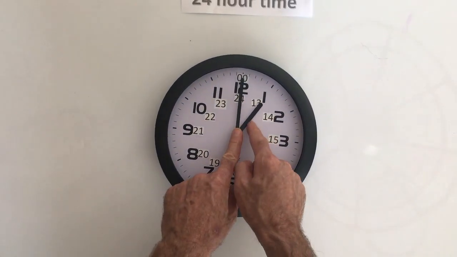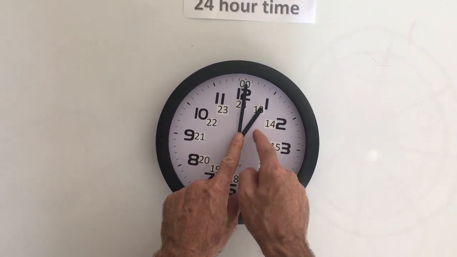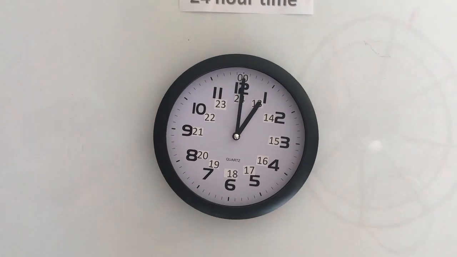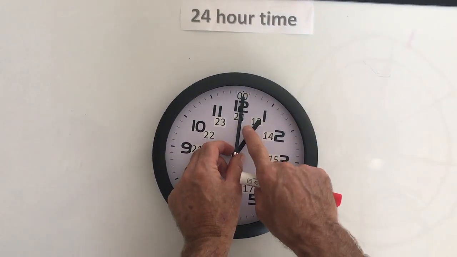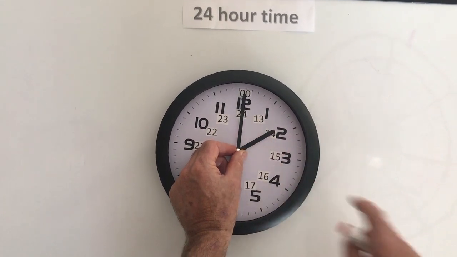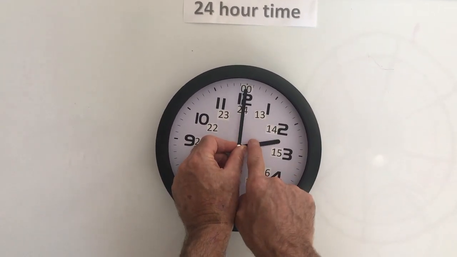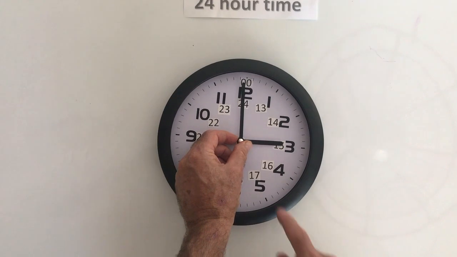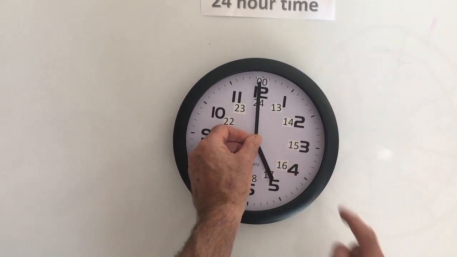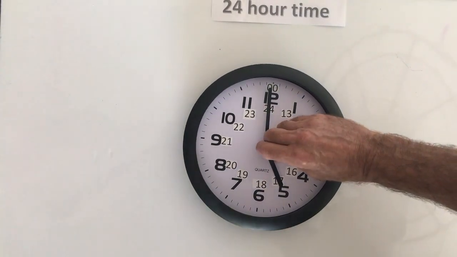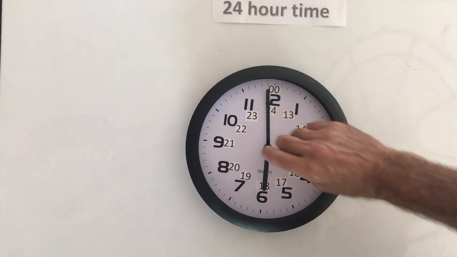So after 12, 1 o'clock will be 13 hours, and so on. 2 o'clock will be 14 hours. 3 o'clock will be 15 hours. 4 o'clock, 16 hours. 5 o'clock, 17 hours. 6 o'clock, 18 hours.